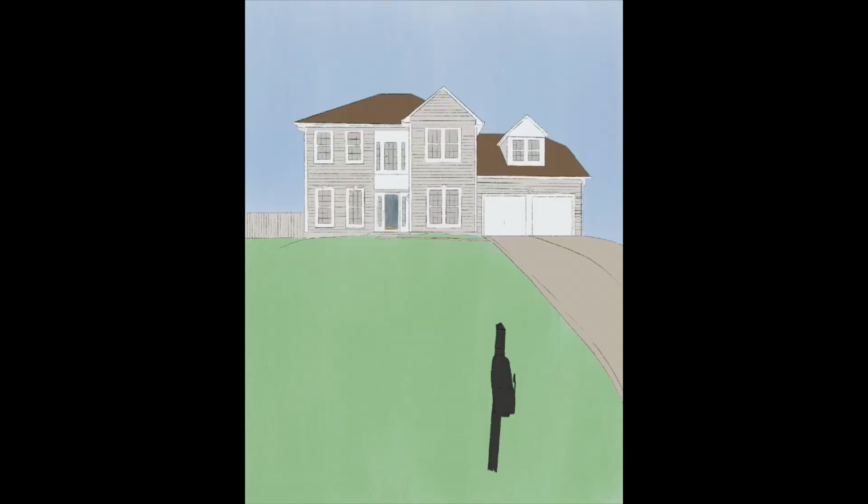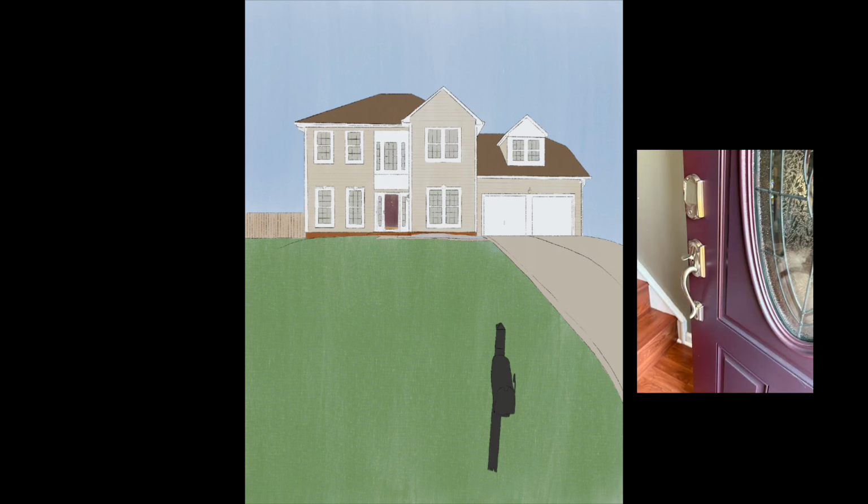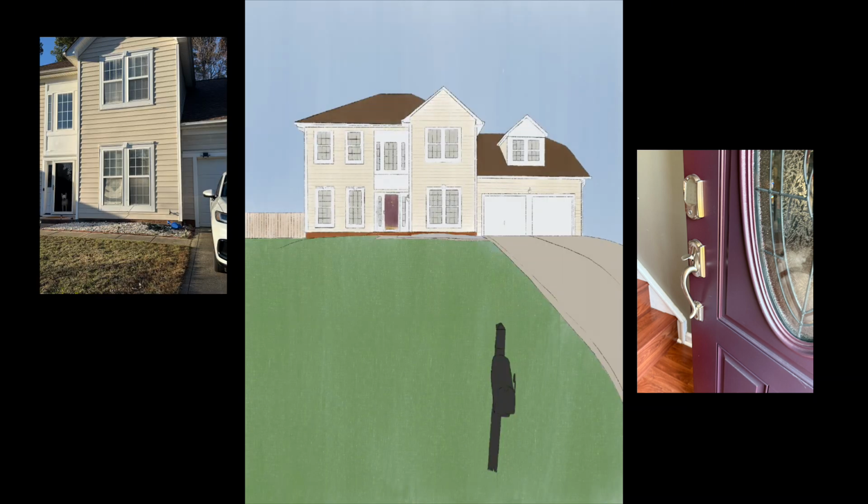But as I was drawing this one and painting it and coloring it in, I realized here that the colors were not correct. So I had to take some actual recent photos and plop them in, and you can see that the door and the actual color of the house is a little different than the way that it looks on Google Maps. That's the door color. It's like a burgundy, and that's the actual color of the house. It's more of like a tan.